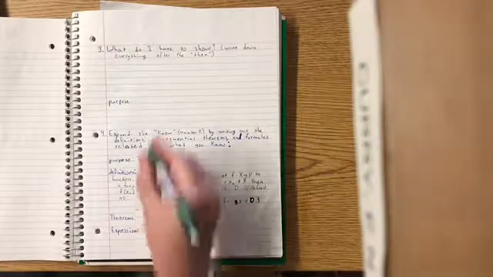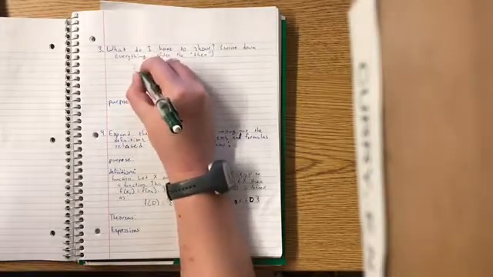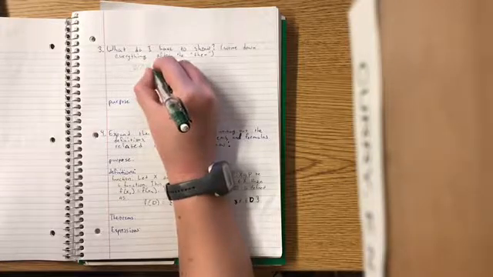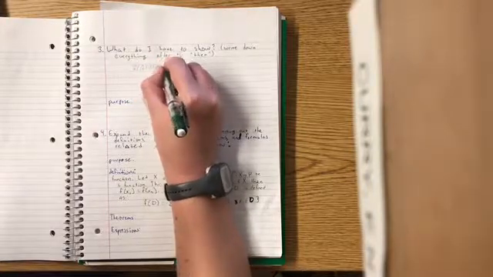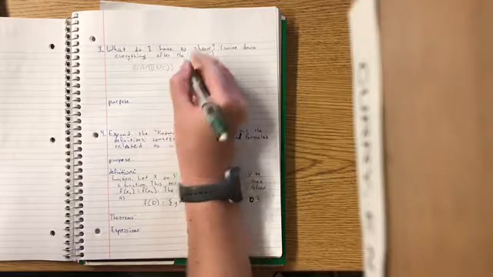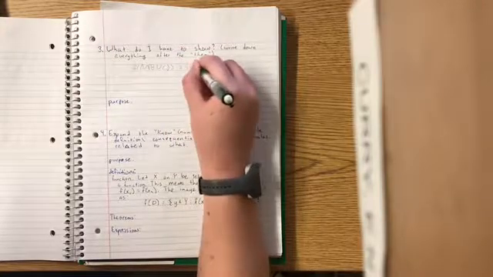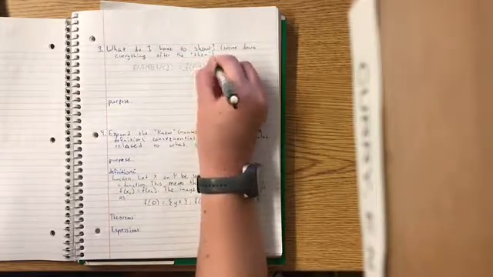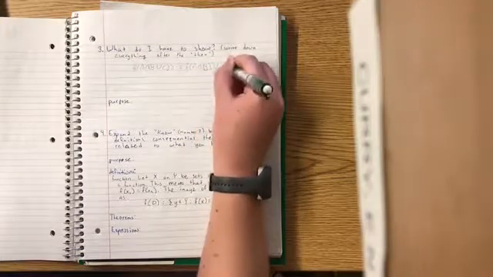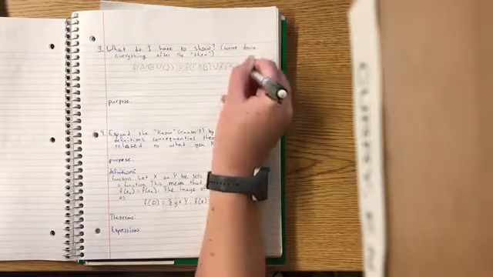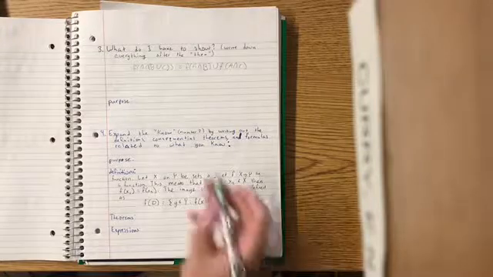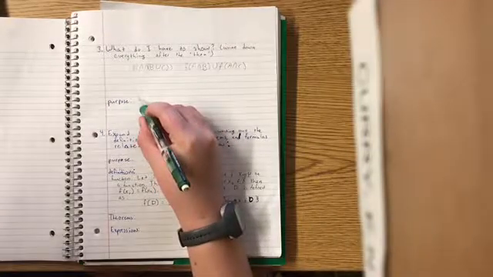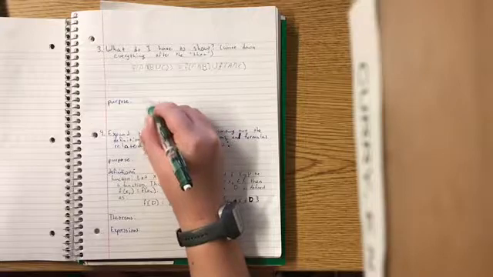Okay, so step 3. What do I have to show? This is what I want to prove. So I want to prove that f of A and B or C is equal to f of A and B or f of A and C, right? The purpose of that is to kind of get an idea of where you're going.